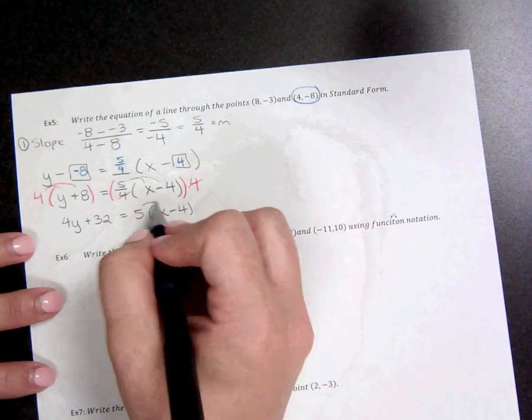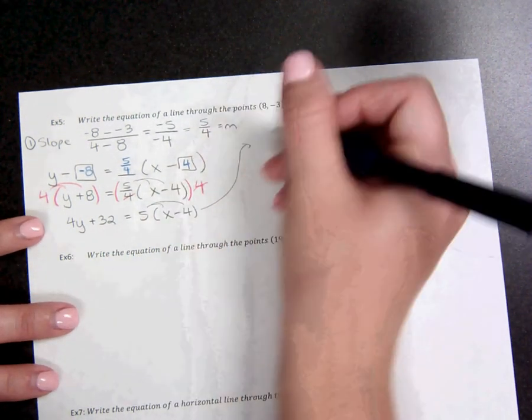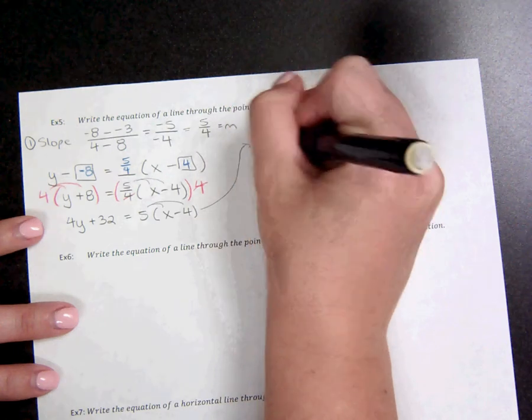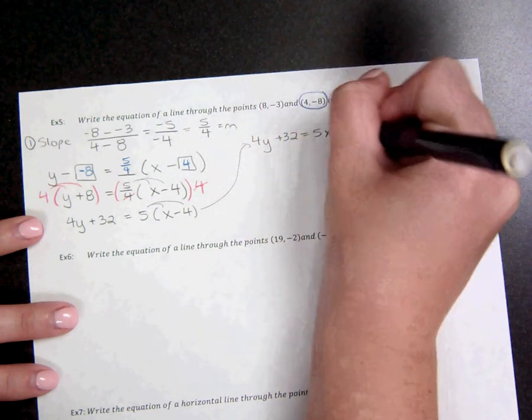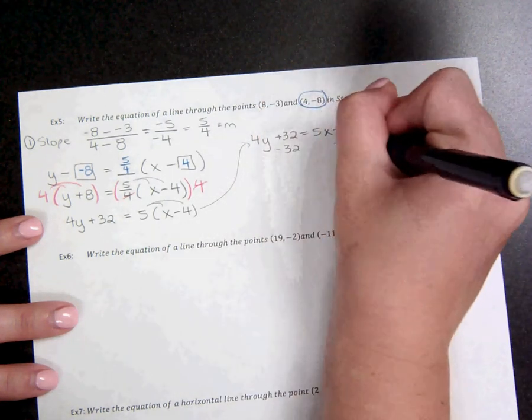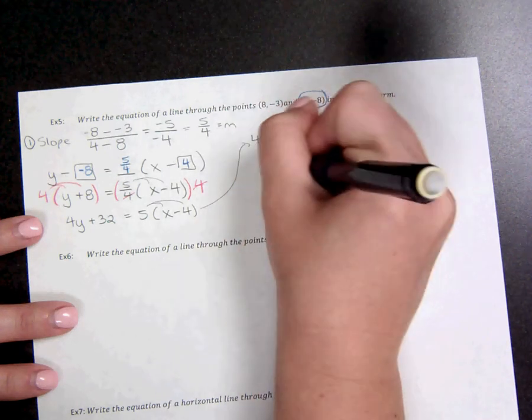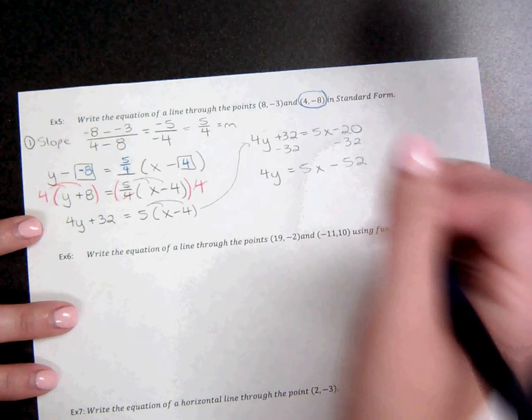You can distribute right there or right here, whichever you're more comfortable with. So I'm going to bring this up over here. 4y plus 32 equals 5x minus 20. Always move your constants to the right. So 4y equals 5x minus 52.